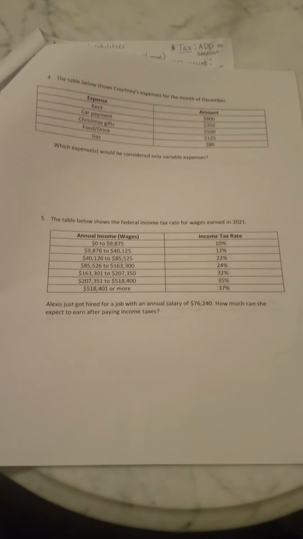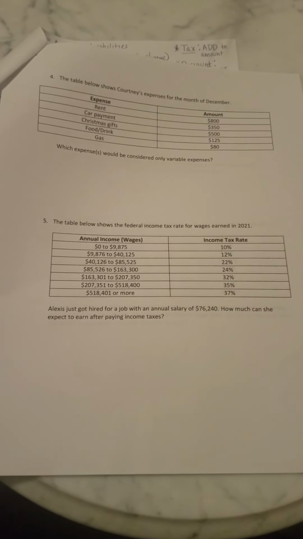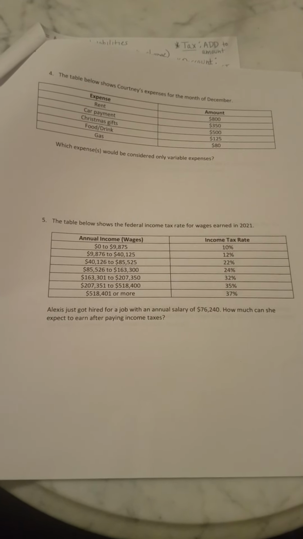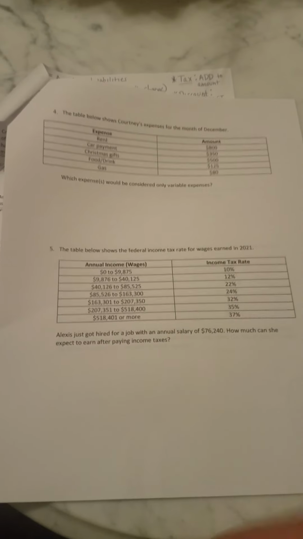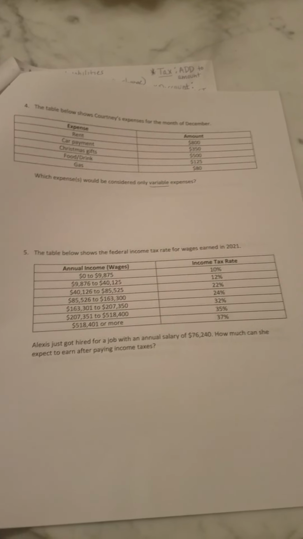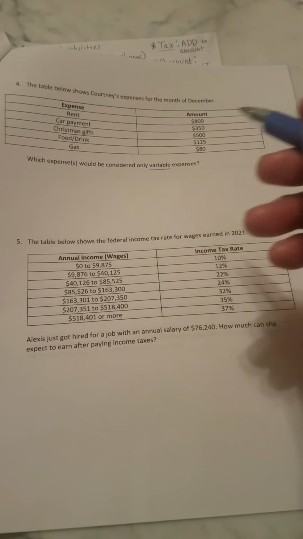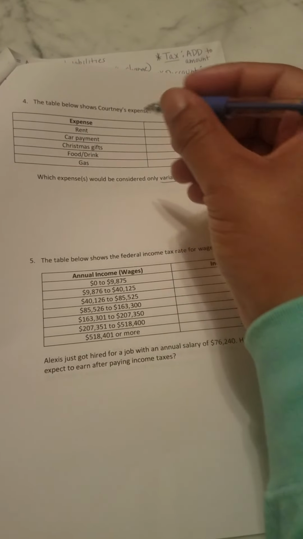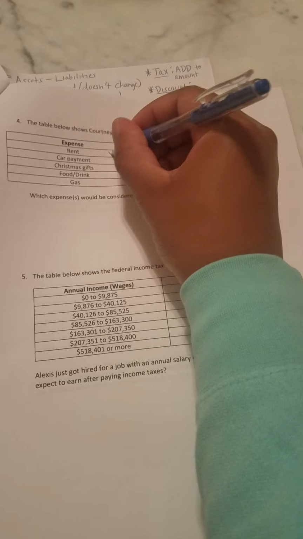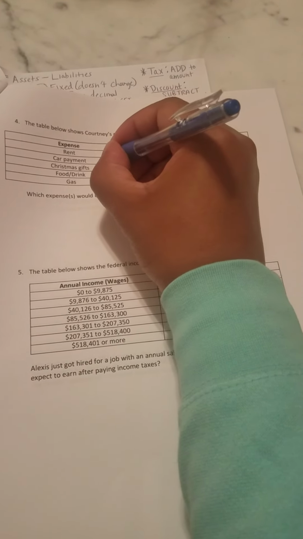Okay, so number 4 says the table below shows Courtney's expenses for the month of December. Which expenses would be considered only variable expenses? So just remember that variable means that it can change. It's not fixed. So it can change, it varies, it might change, and so that'll be variable. So the ones that can change, well, my rent, that's fixed. It's usually the same amount every time. A car payment, that's pretty much fixed. That'll be the same amount every time.